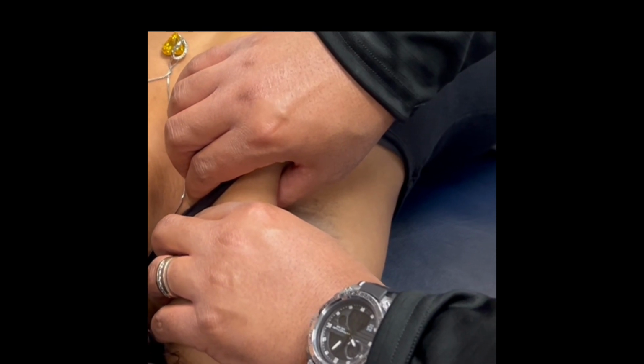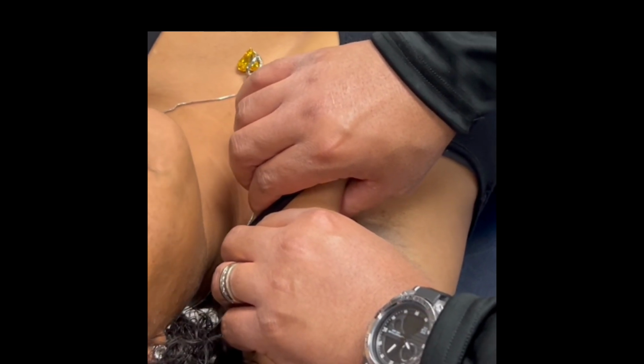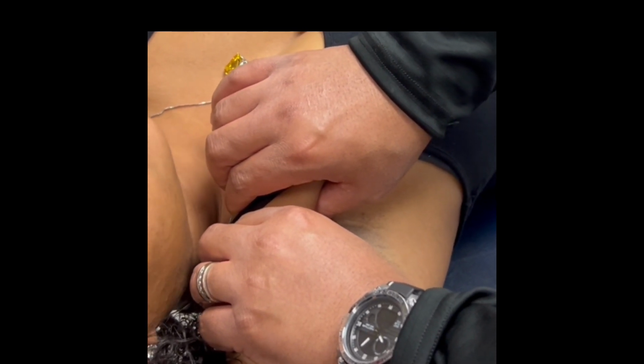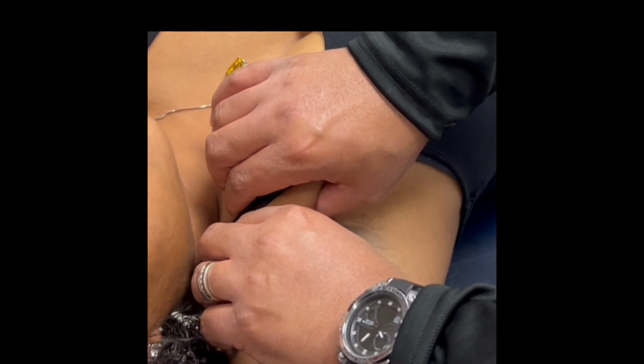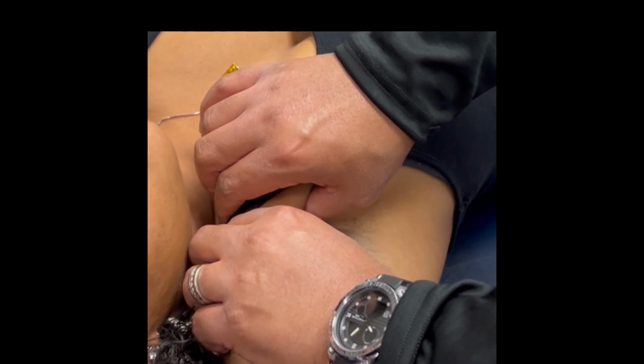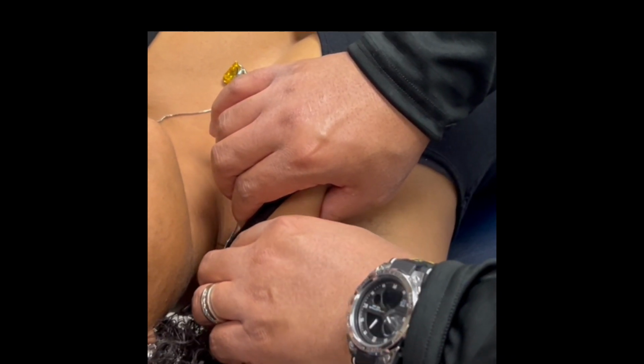Does everybody see this? And now I could actually mobilize it and lift it away from the ribs in a superior medial aspect. All right, just play around with that.